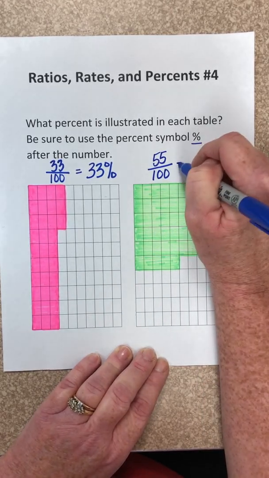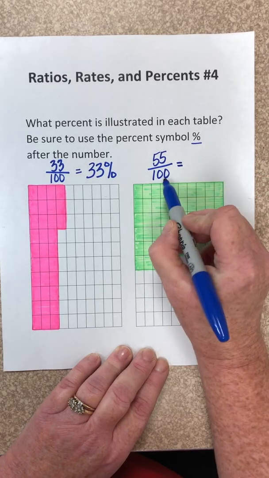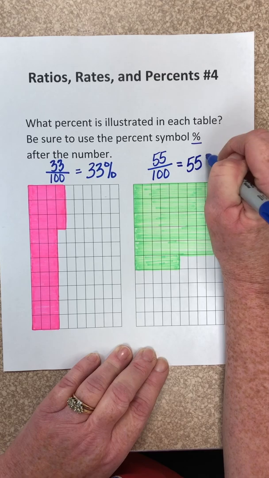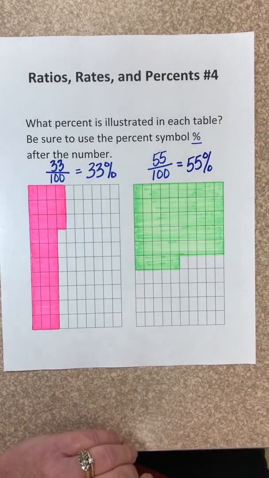And how do I turn that into a percent? Simple, the bottom number is already 100, so I just read off the top, 55, and add the percent symbol after it.